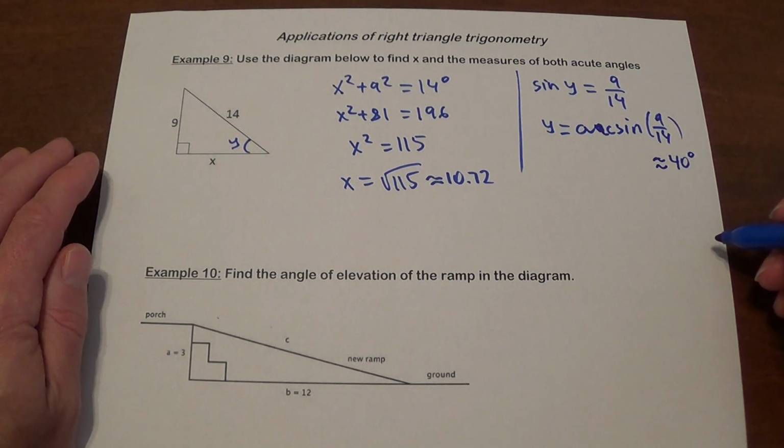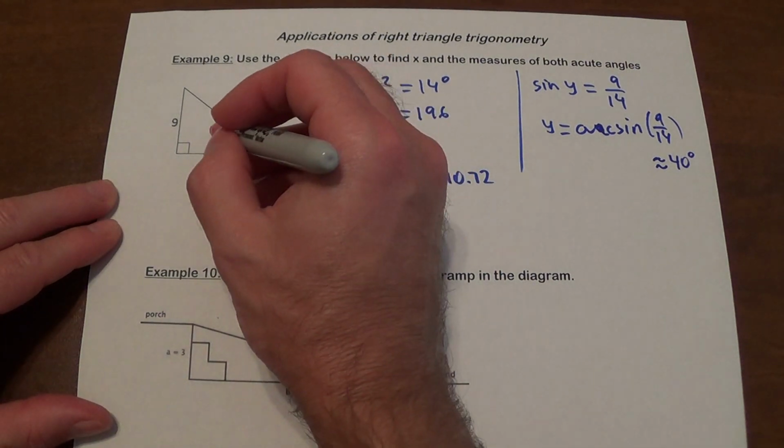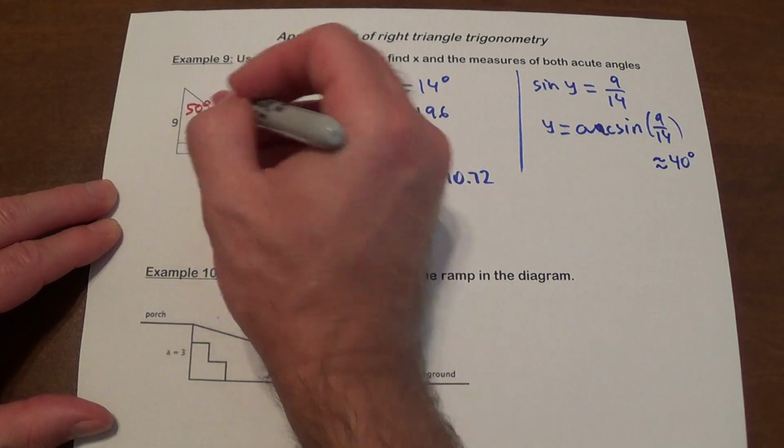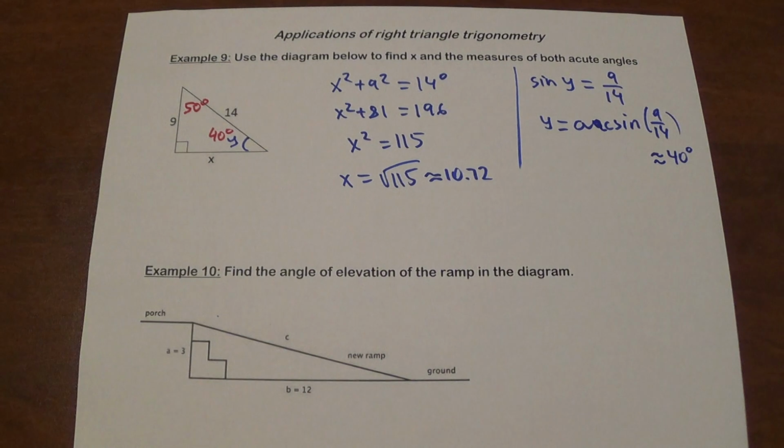And one other thing, we need to find one more angle, but now it becomes a very simple problem with the right triangle, because we have one angle that's 90, this angle is 40, and if you do simple math, this angle is going to be 50, and your problem is done. Okay, so we got the whole thing done.